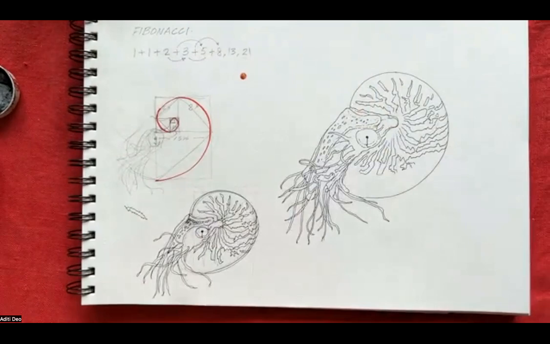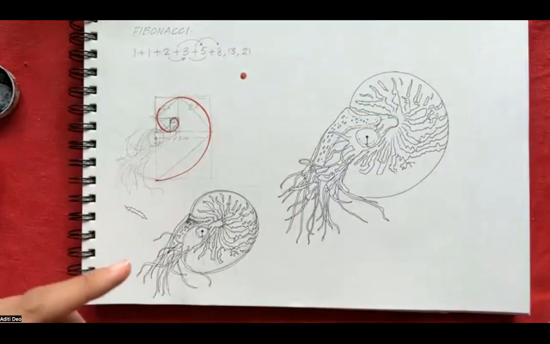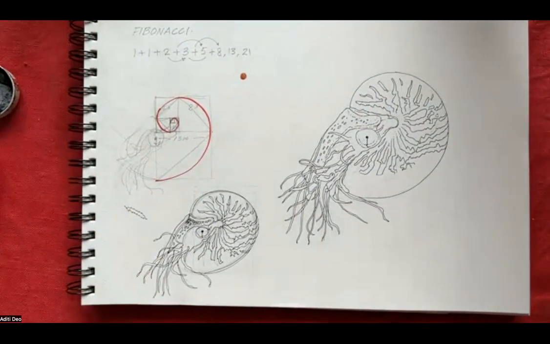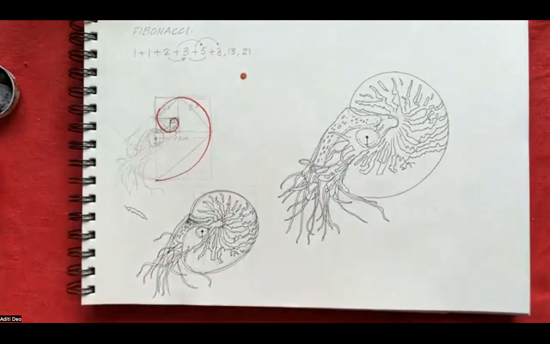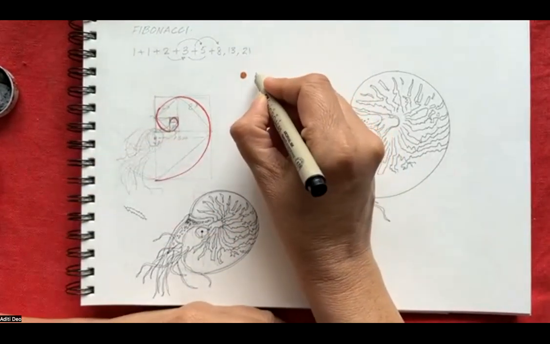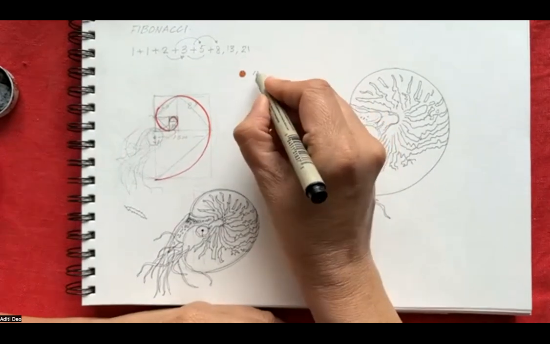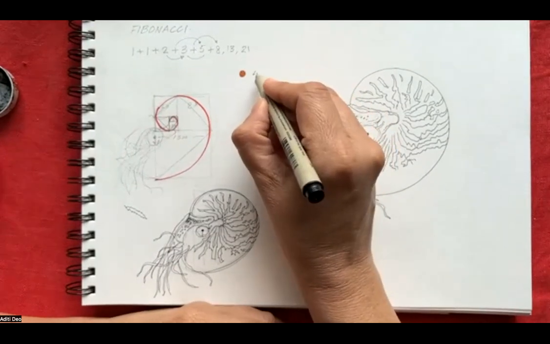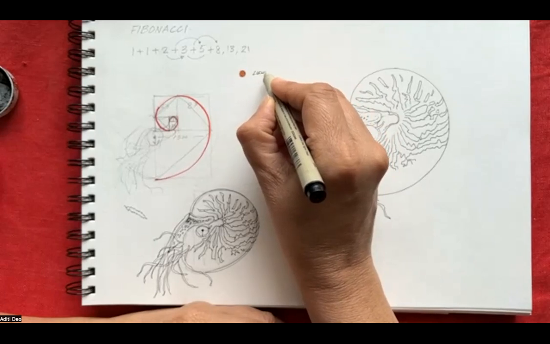Make a small swatch of the color and see how it looks once it's dried and how it looks on paper. Aditi, what did you use? Burnt umber and? This is light red and burnt umber.